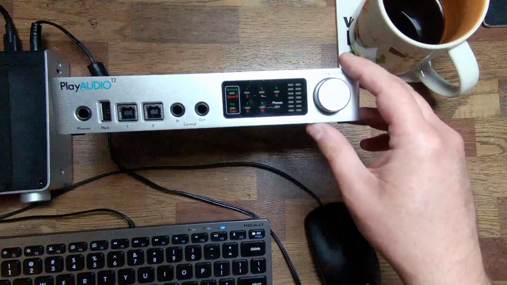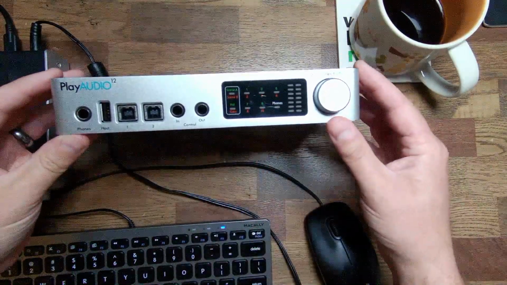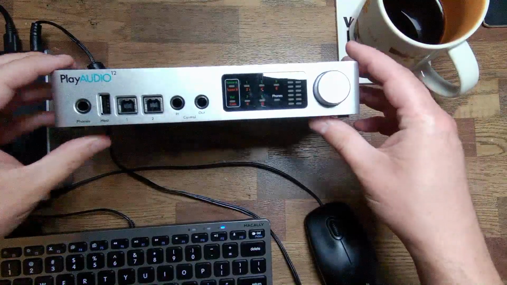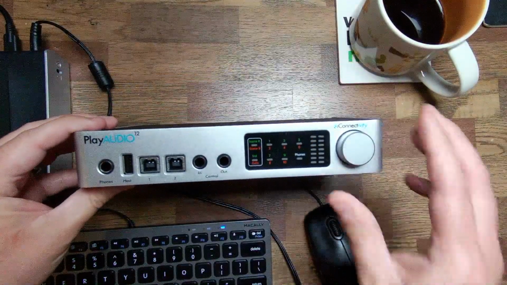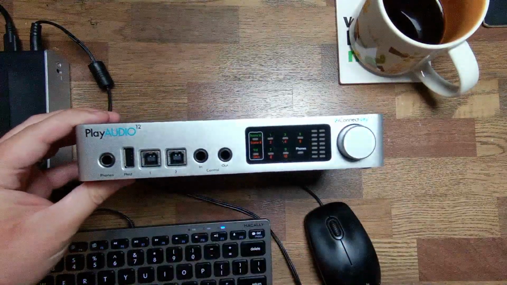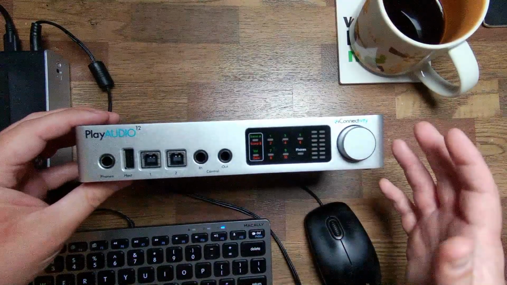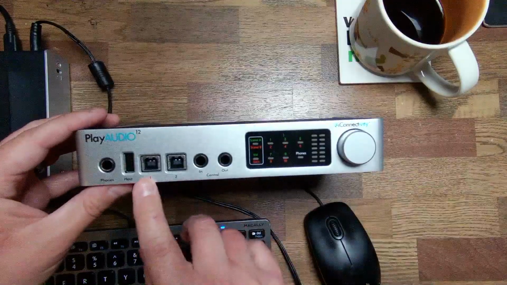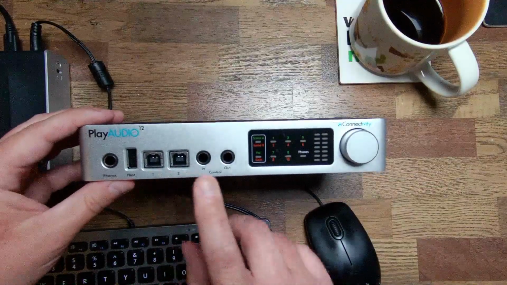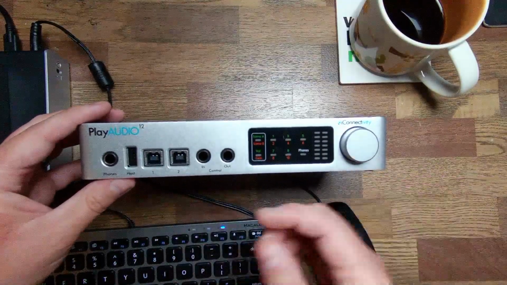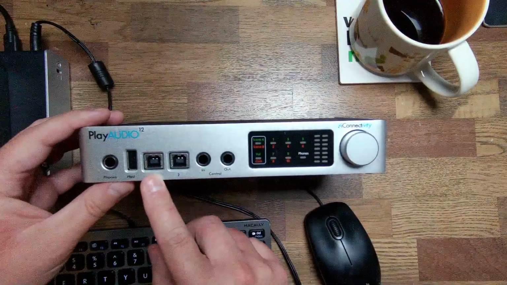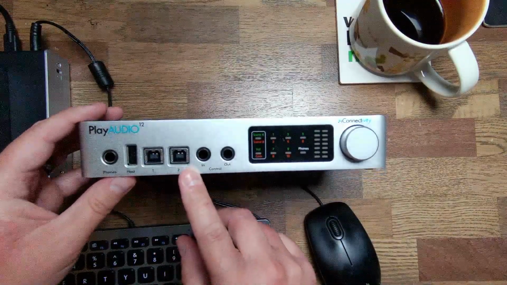Now again, it's worth mentioning, though this is one device, right? This is one chassis of an interface. There's actually two audio interfaces in this. Now, I know my friends at iConnectivity are probably going, no, it's one interface. Well, but essentially I want you to think of it as there's two audio interfaces in here. That's what makes it redundant. This is the audio interface for computer 1. This is the audio interface for computer 2.